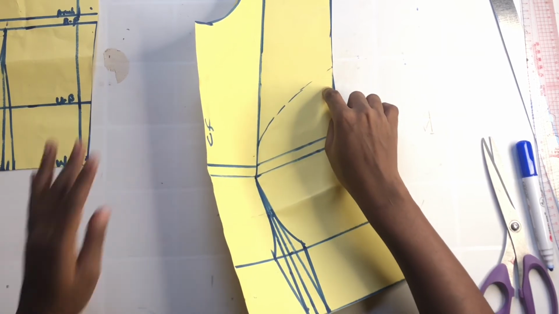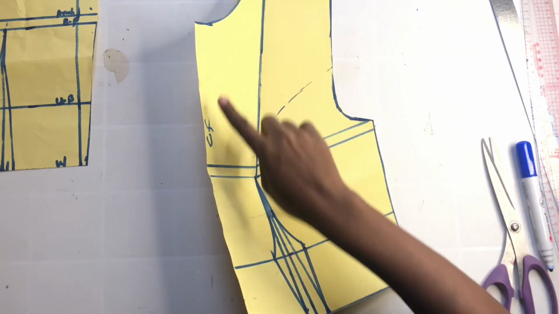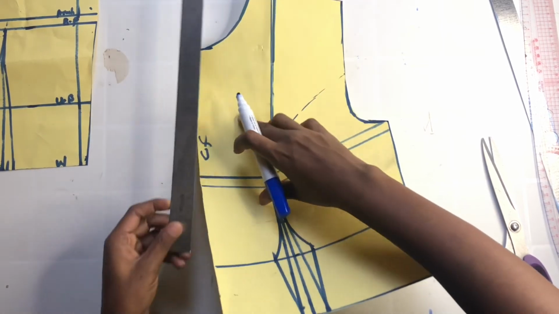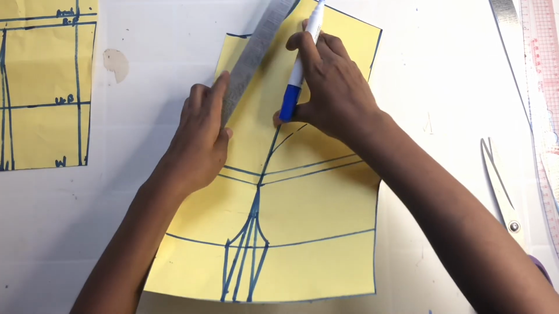The princess seam is what I want to do, so I'll go ahead and make sure that I put it in correctly, and then my neck width can be up to that point.